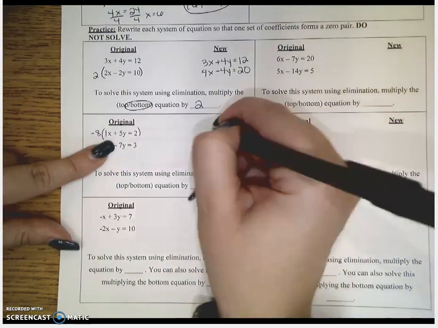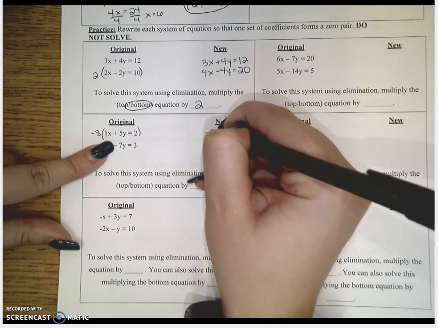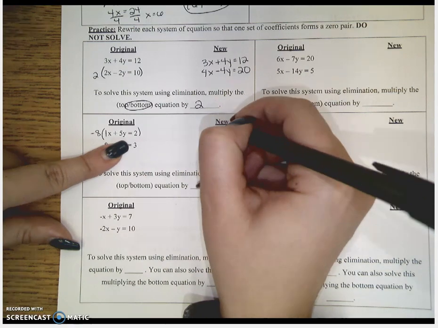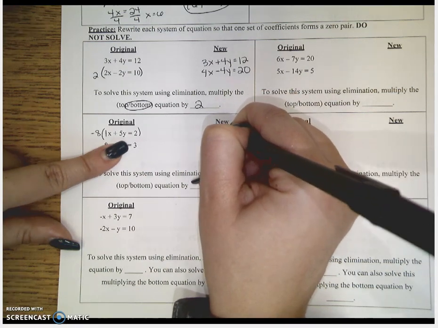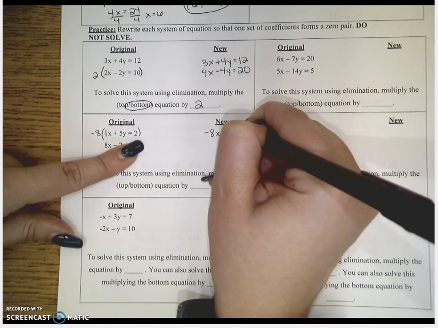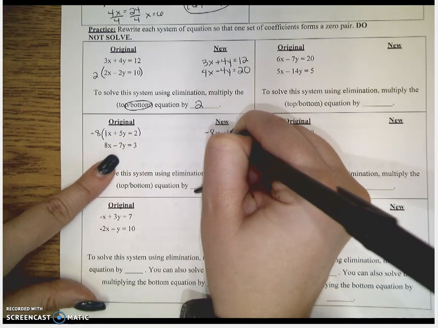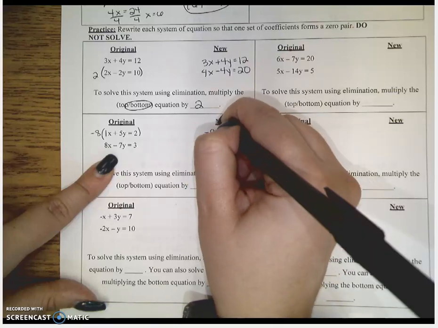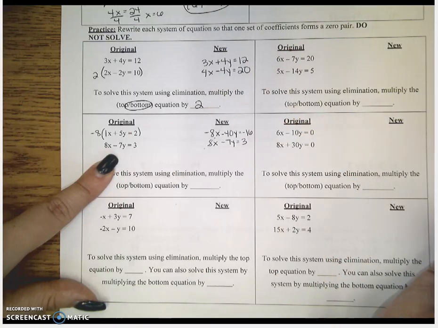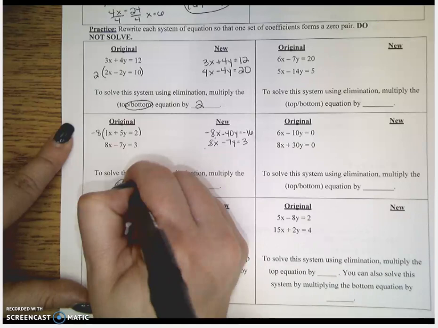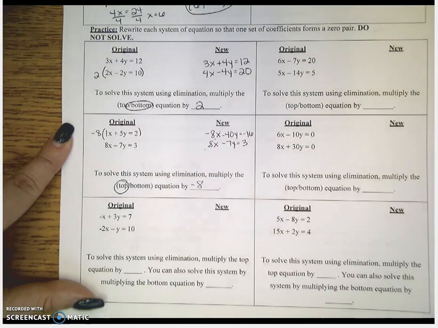So negative 8 times 1x is negative 8x. Negative 8 times 5y is negative 40y. Negative 8 times 2 is negative 16. I would leave this bottom equation the same, and these variables would cancel out. So for this one, I'd multiply the top equation by negative 8.